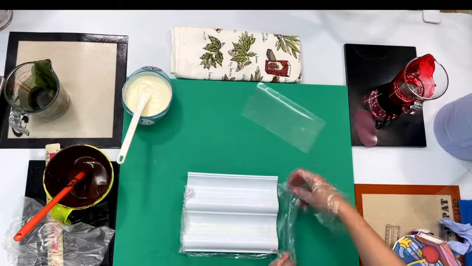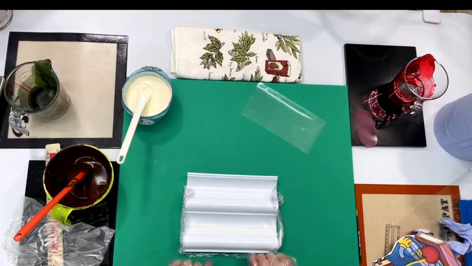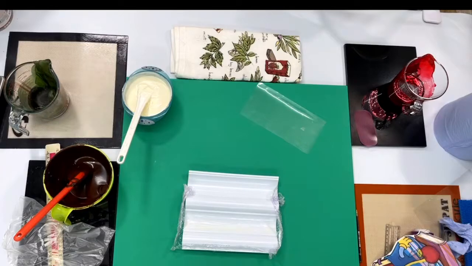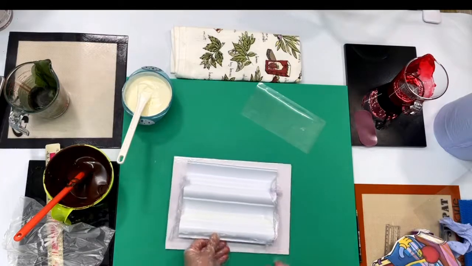So even if my chocolate starts running on the side, it doesn't go on the table. And I can just put something underneath, maybe like a board, so that I can transfer this right into the fridge when it's done.